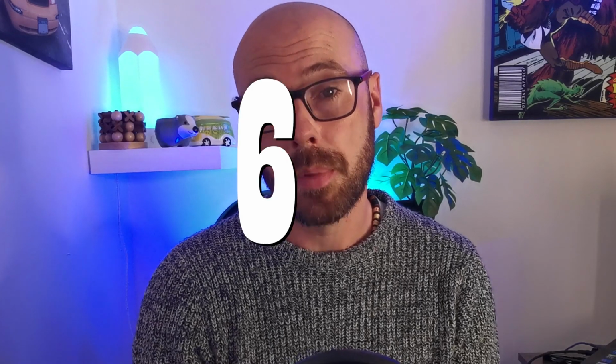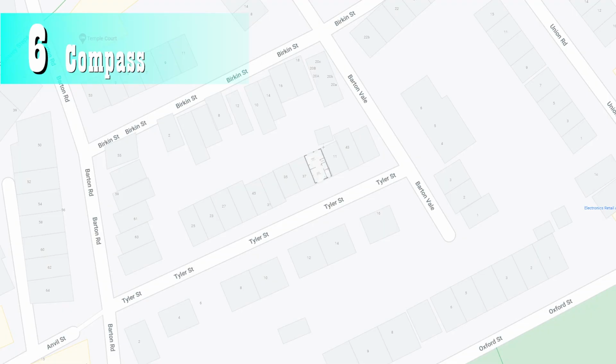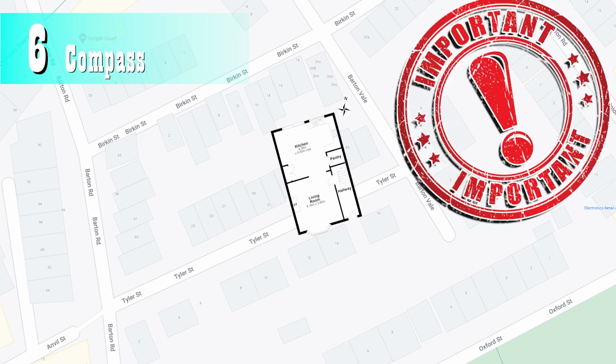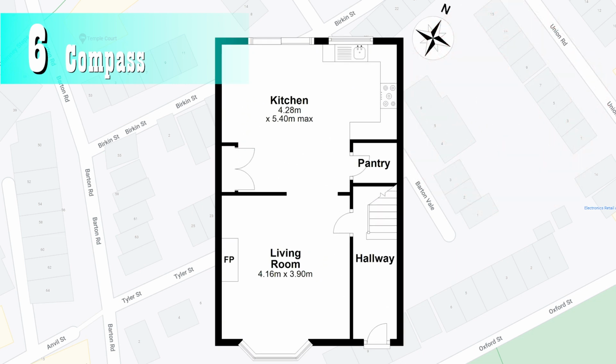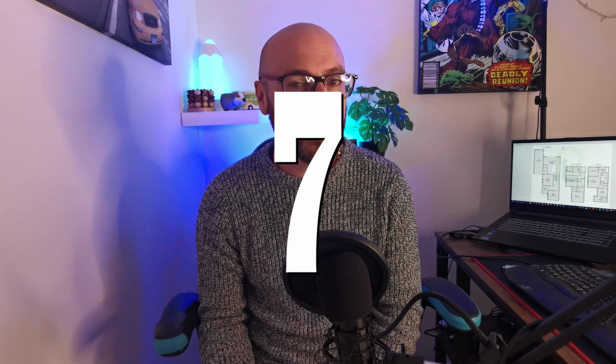Next, show a compass. This is crucial on every floor plan. The orientation of a property is really important, so make sure that you show a North Point compass on all of your floor plans. And finally, watermark your plan.